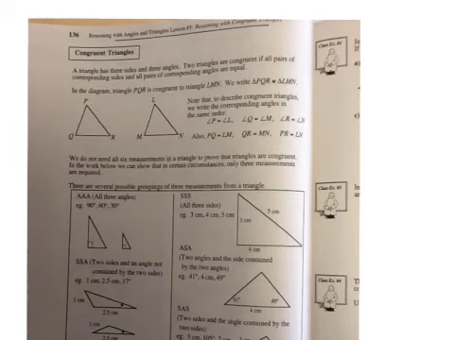So congruent triangles. A triangle has 3 sides and 3 angles. 2 triangles are congruent if all pairs of corresponding sides and all pairs of corresponding angles are equal. In the diagram, triangle PQR is congruent to triangle LMN. We write triangle PQR is equal to triangle LMN. Note that to describe congruent triangles, we write the corresponding angles in the same order. So you can't say angle P is equal to angle N because they're not the same angle, right?